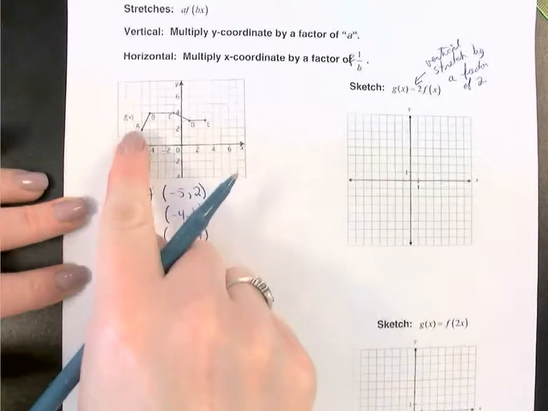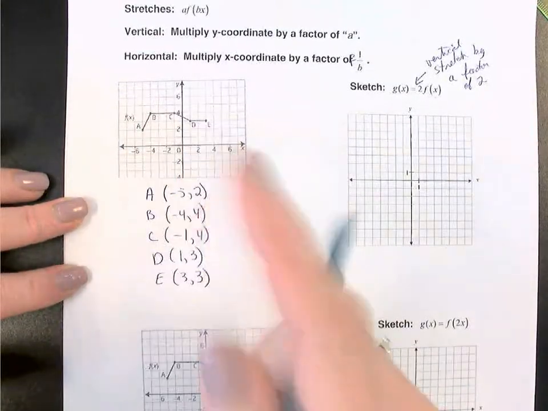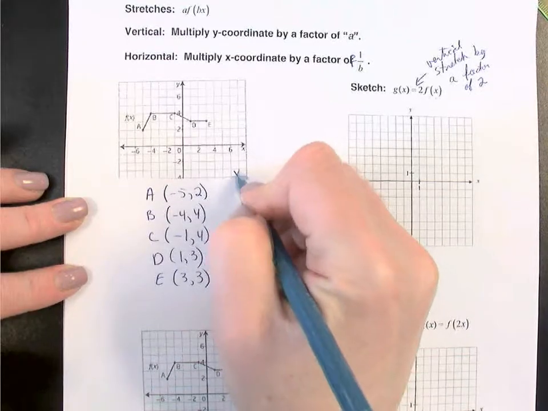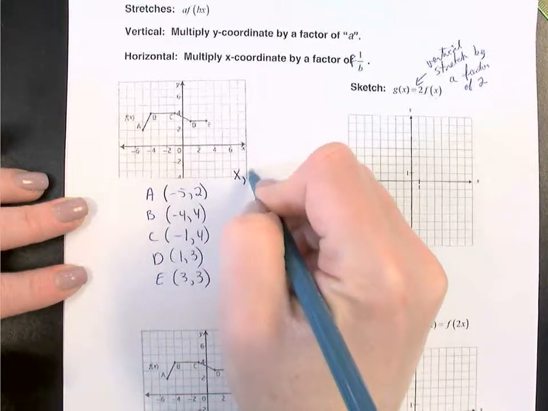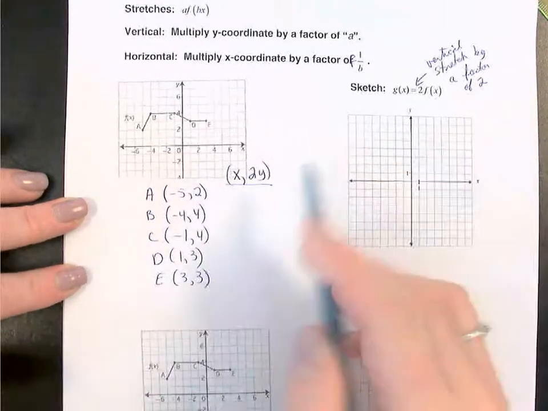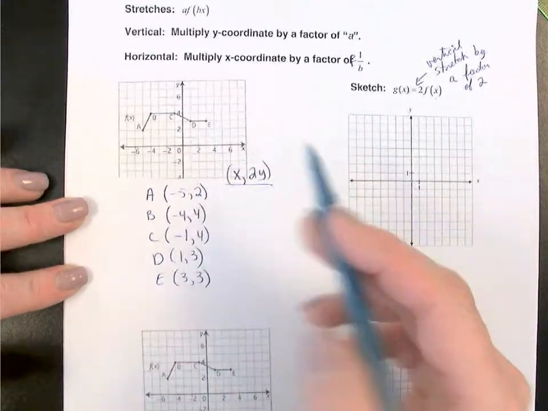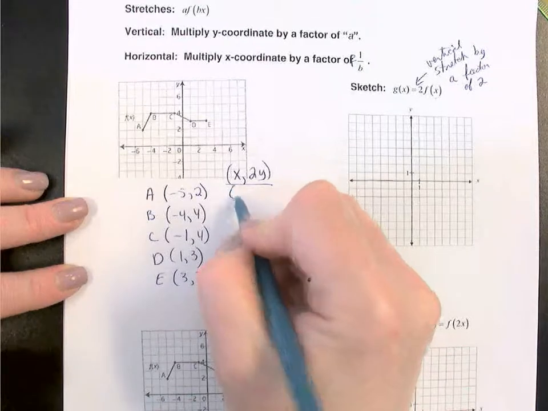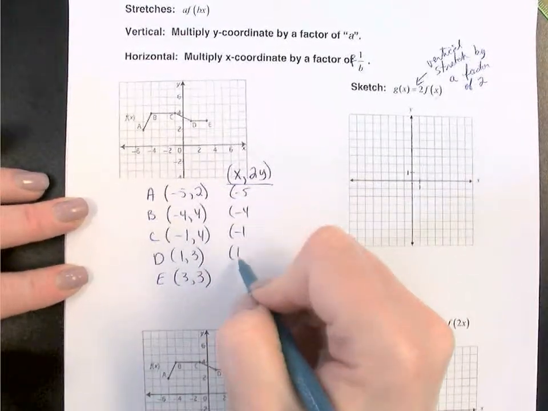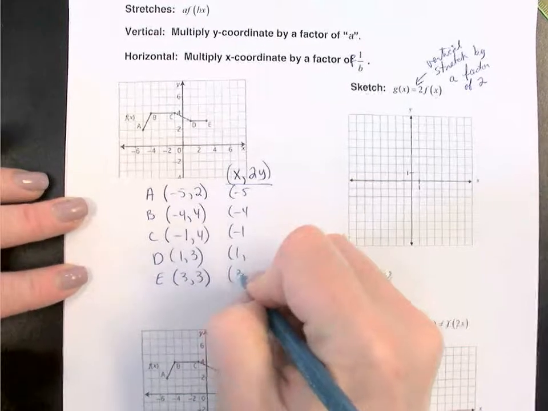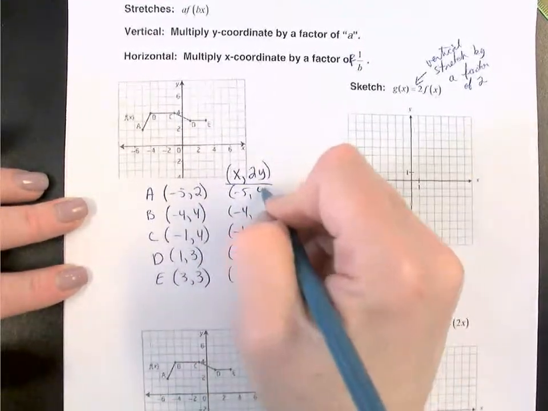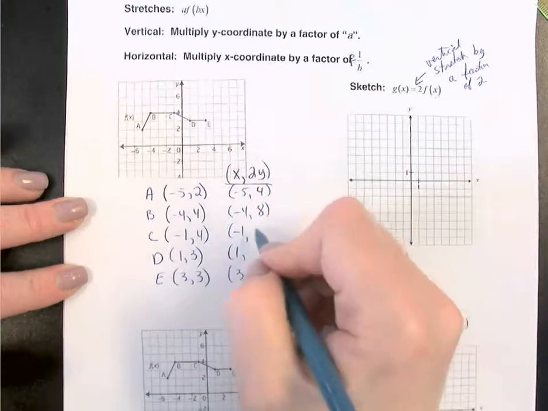So I've listed already the points A, B, C, D, and E here for us. If I look at the x-coordinate, it's going to stay the same. The y-coordinate is going to be 2 times y. So this is my mapping notation. I'm going to just list those x-coordinates. They're not changing, so I don't really want to have to think about them. But let's take a look at the y values. I'm going to just double each y value.